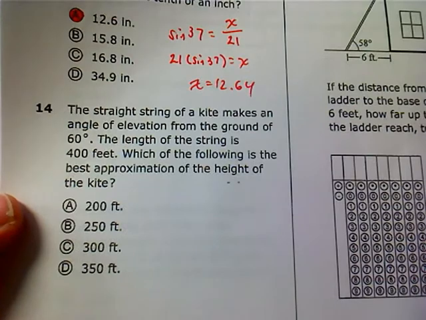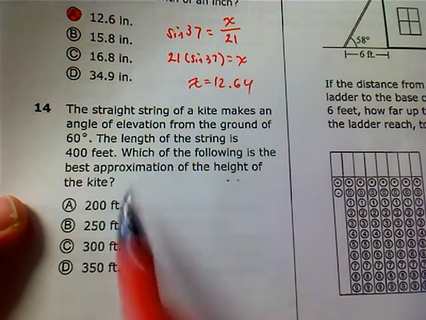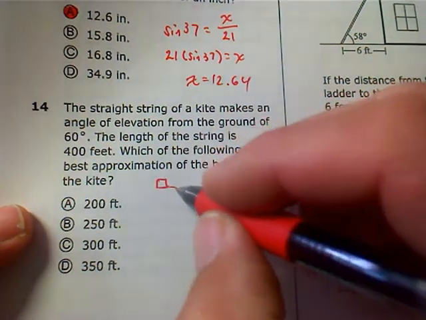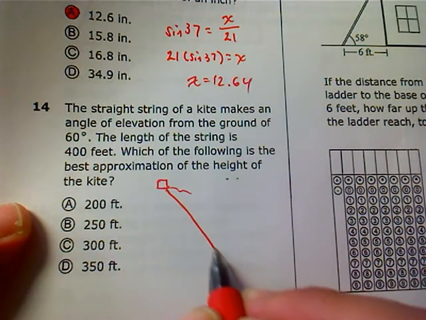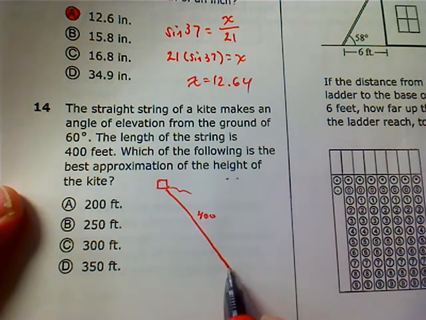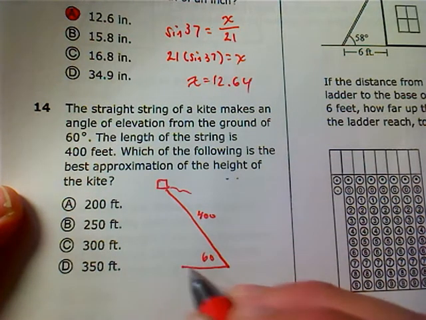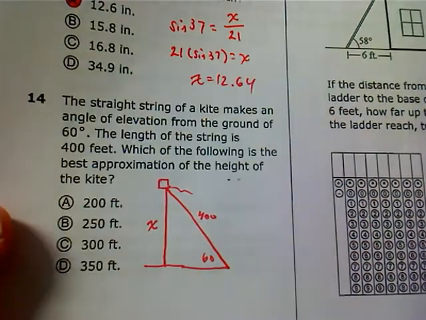A straight string of a kite makes an angle of elevation to the ground of 60 degrees. The length of string is 400. What's the best approximation for the height of the kite? So we've got this kite going here. Here's the kite flying up in the air. There it is. And we've got this string coming off of it, going to the guy holding it on the ground. The length of that string is 400 feet. The angle of elevation is 60 degrees. And we want to know how high is the kite.